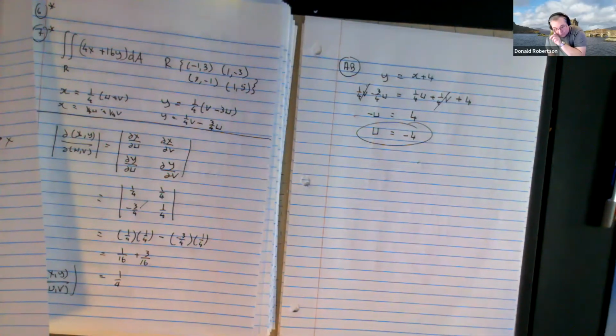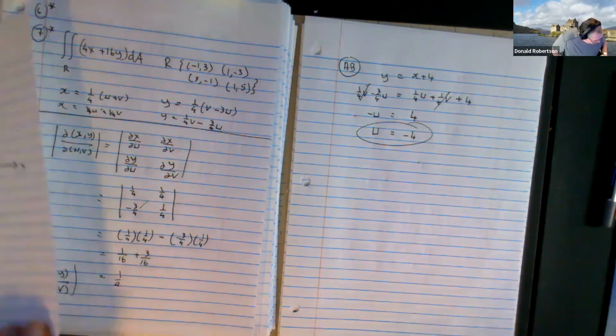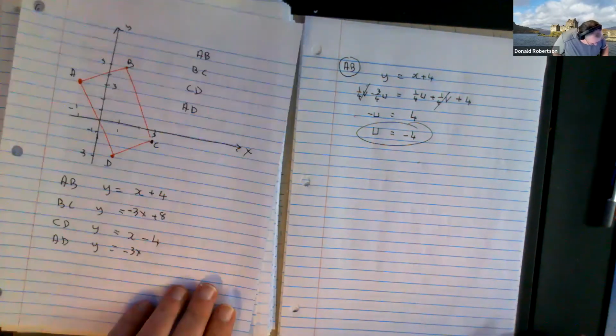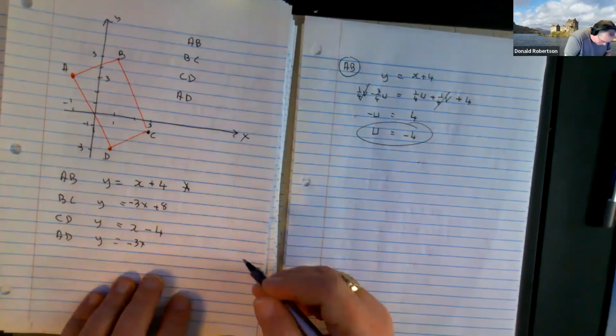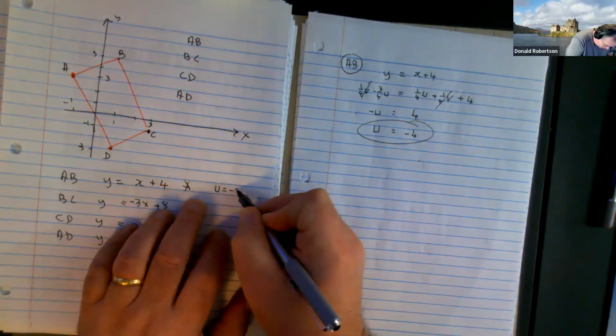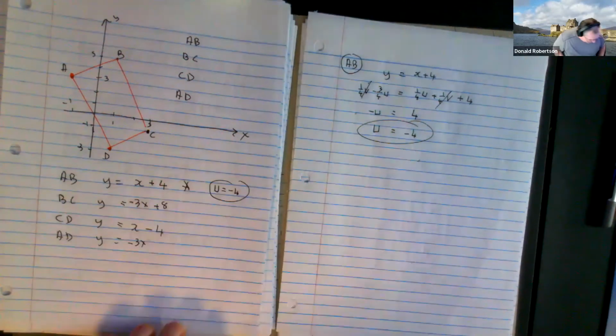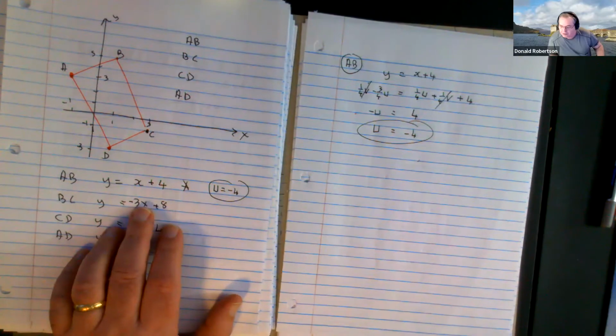All right, three more to go. So we've done that one. That one essentially told me that u was negative 4. Okay, let's just do it sequentially then. I'll do BC next.